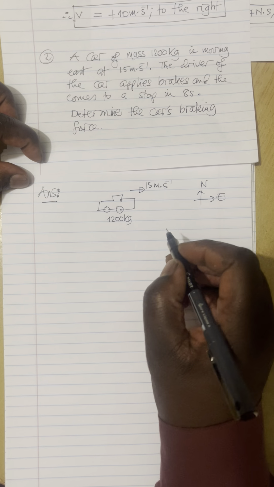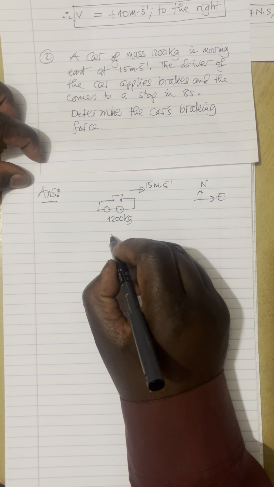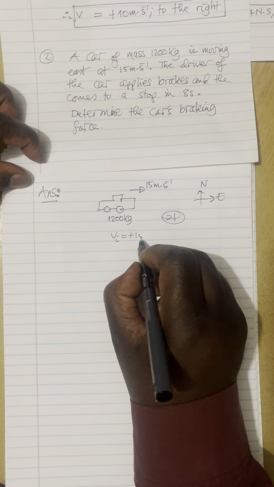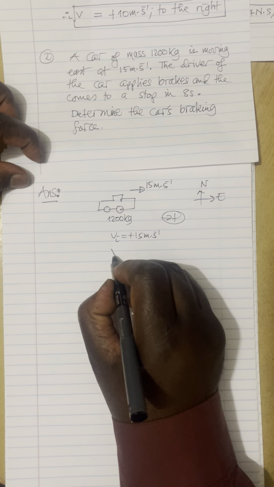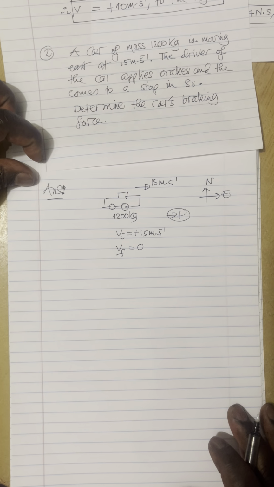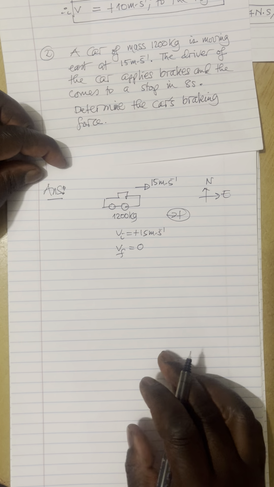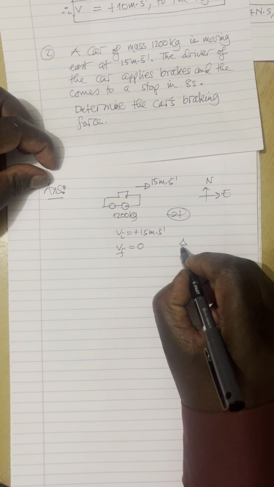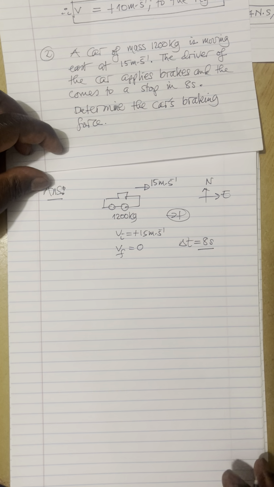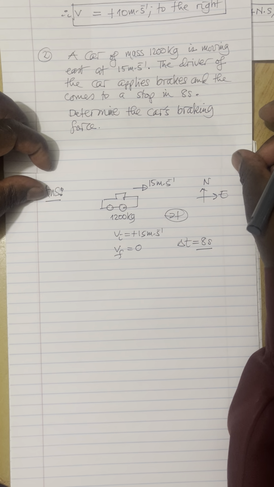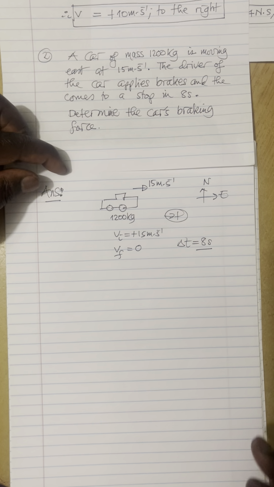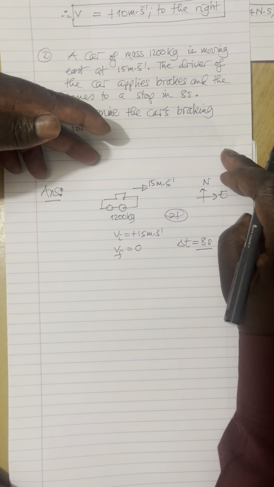and therefore we can say that V initial, if we choose to the right as positive, will be positive 15 meters per second. V final is actually going to be 0, because the question says the car comes to a stop, and we know the mass of the car, and we are told contact time delta t is 8 seconds. In other words, the tires of the car are in contact with the ground, the tarmac, for 0.8 of a second as the car comes to a halt.